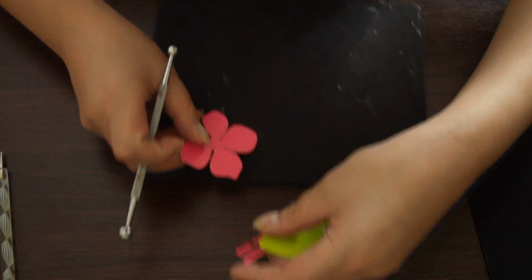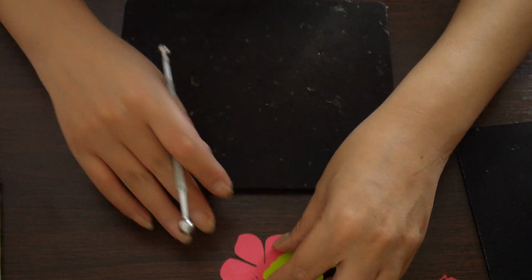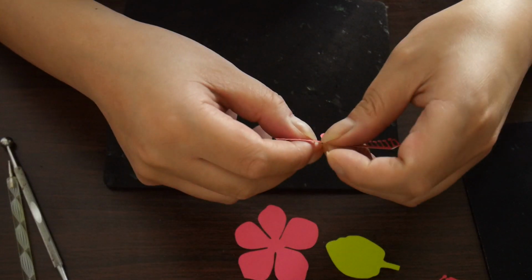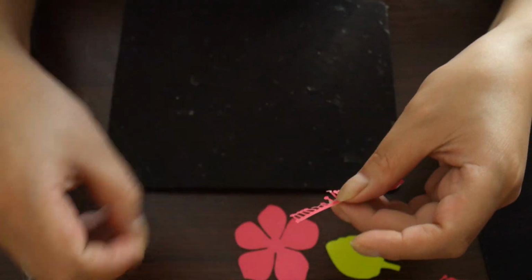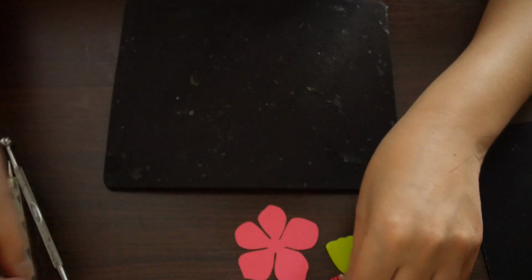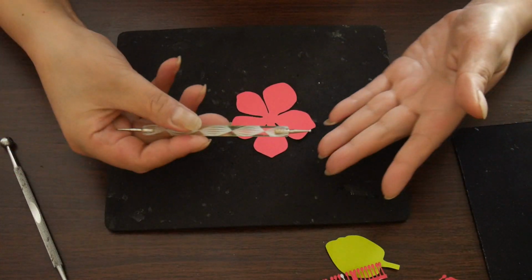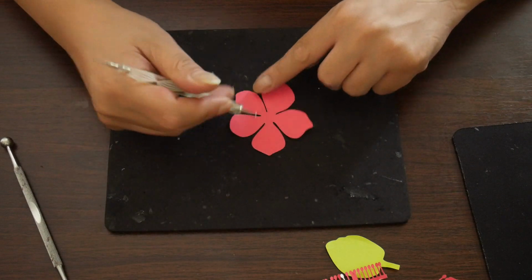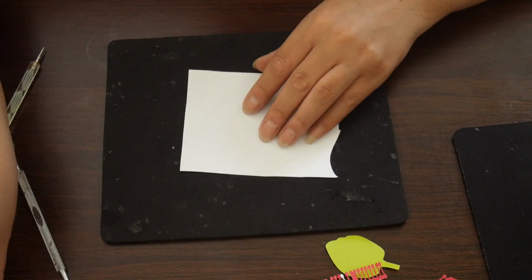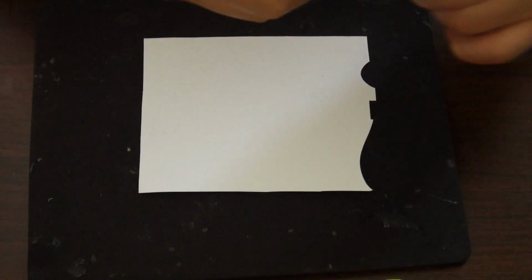So for the flowers, I will have 5 in total. I will show you one and we will prepare the others later off camera, off screen I mean. There we go. So here is the template, a veiner, and we're gonna create veins. How I'm gonna create veins, I'll show you. Very easy. Let me zoom in a bit more.